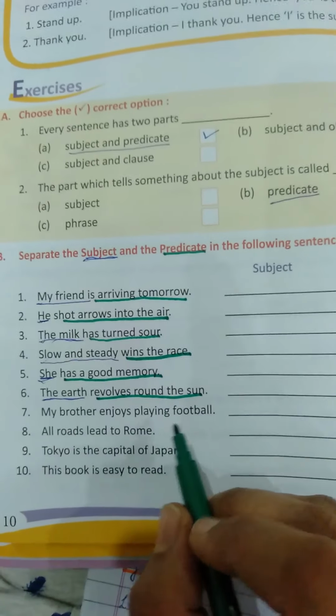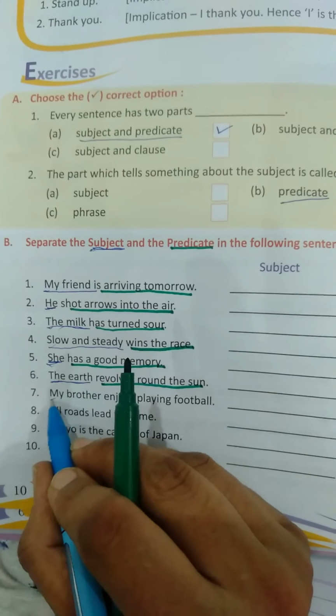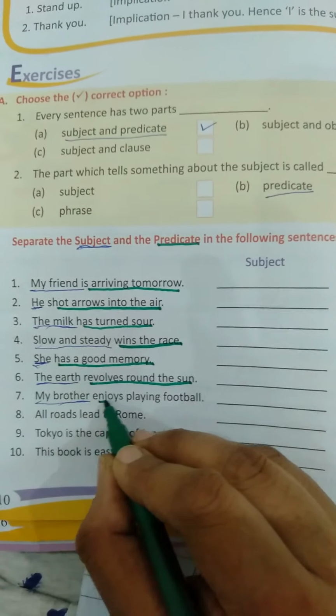My brother enjoys playing football. Who enjoys playing football? My brother. Underline, my brother is the subject. Enjoys playing football is the predicate.